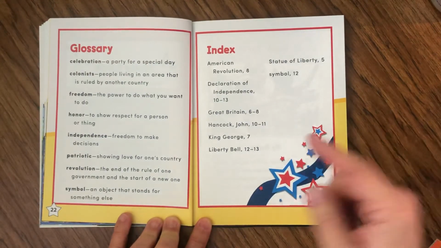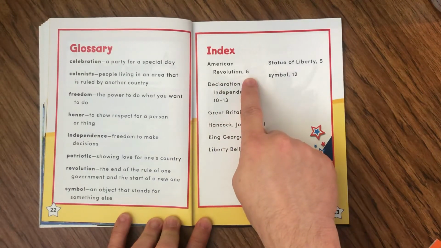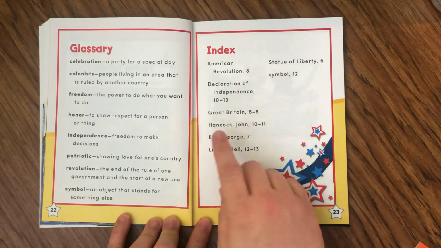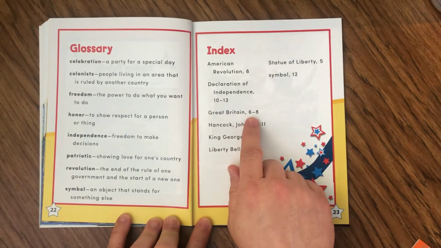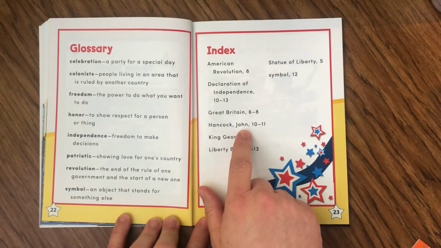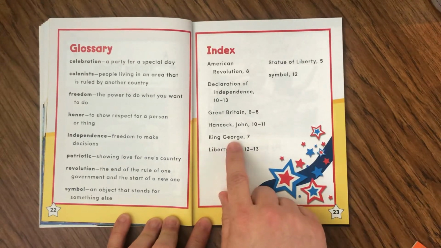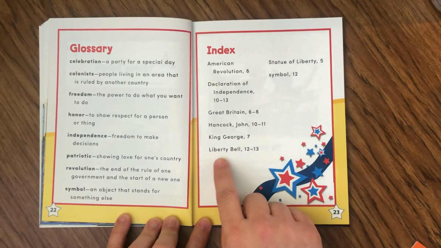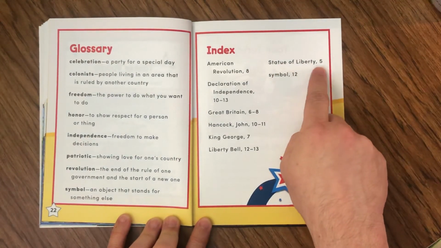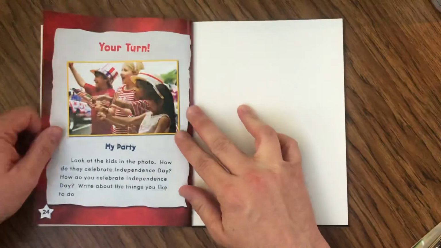And in the index, we can see where these words have been mentioned in the text. American Revolution is on page 8. Declaration of Independence is on page 10 through 13. Great Britain is on pages 6 through 8. Hancock, John, that's the formal way to say John Hancock, is on page 10 through 11. King George is on page 7. Liberty Bell, pages 12 through 13. Statue of Liberty, page 5. And Symbol is on page 12.